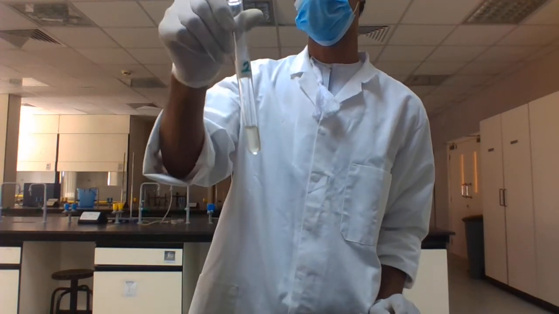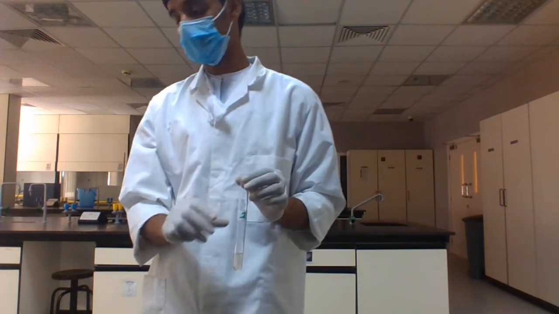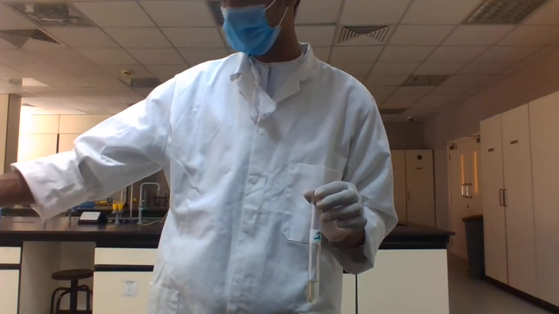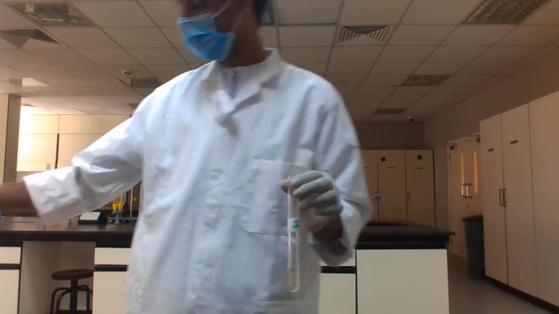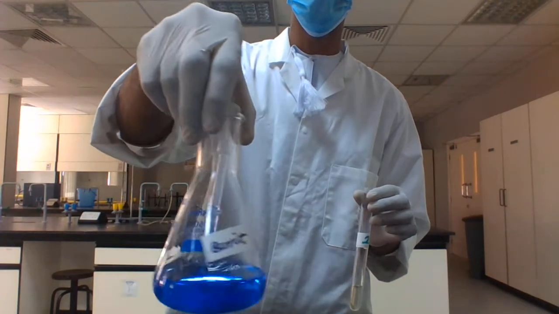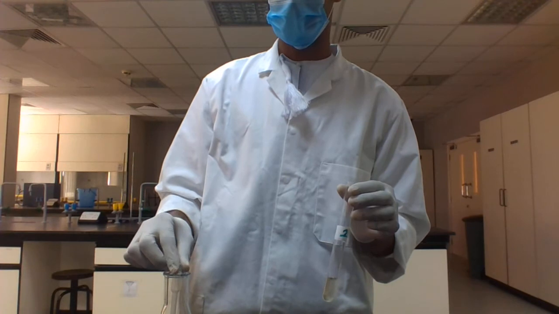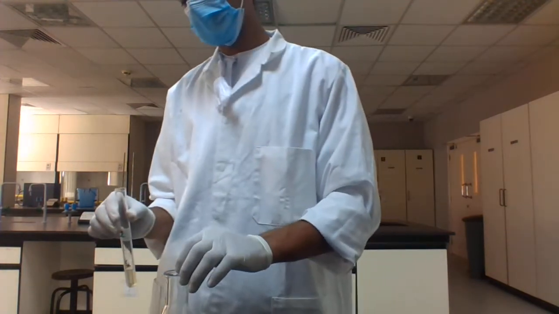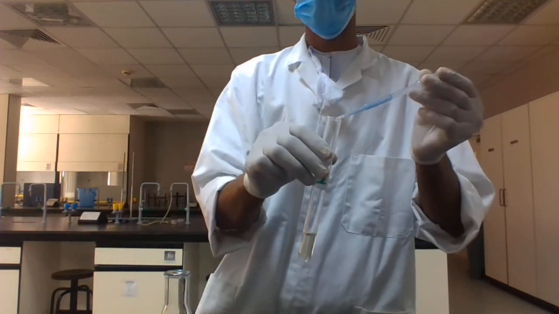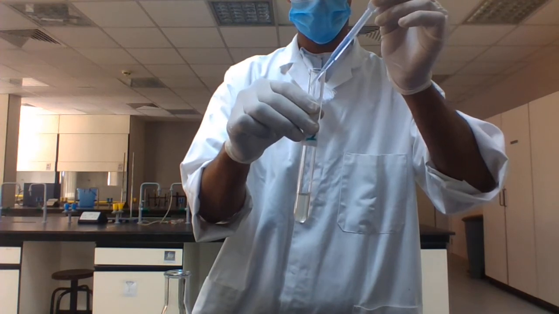To test for protein, you have to add biuret reagent to the sample. If the sample changes to yellow, purple or violet color, that means protein is present. Just add it and see whether it is violet or not.